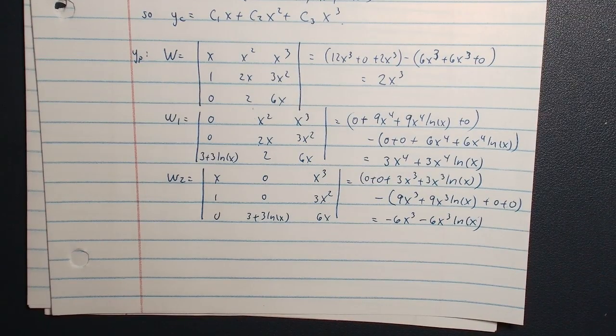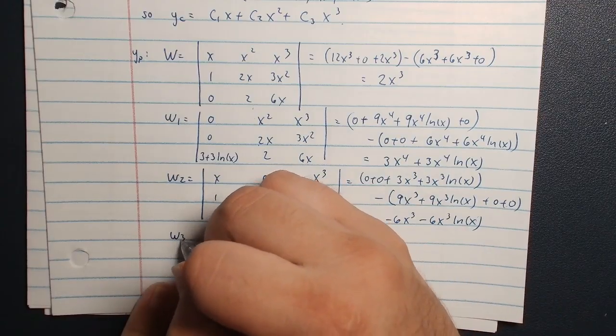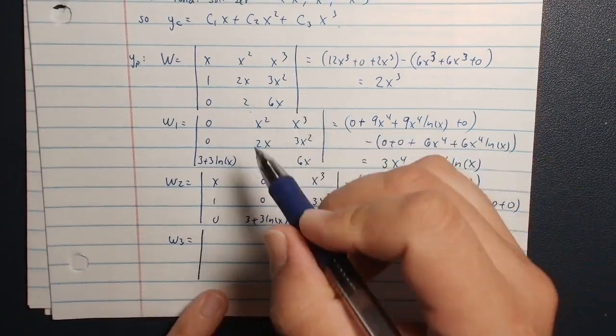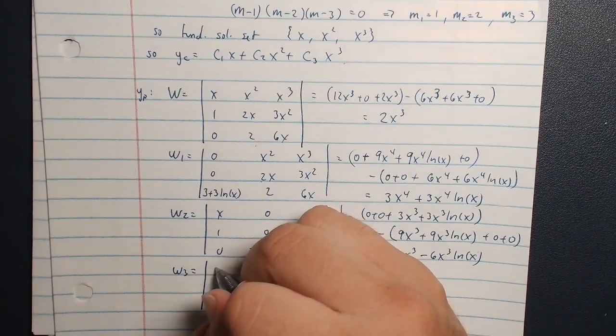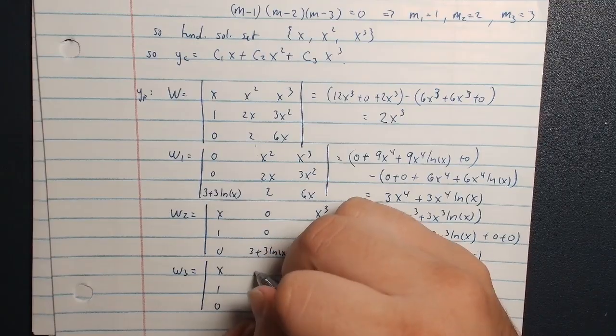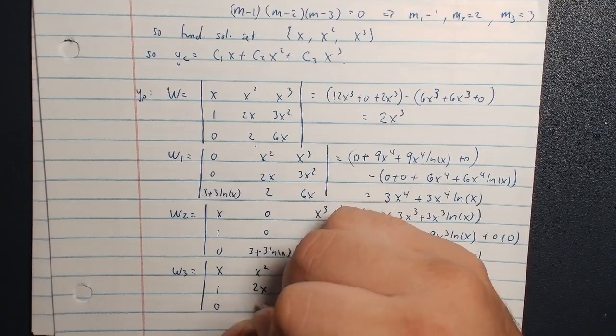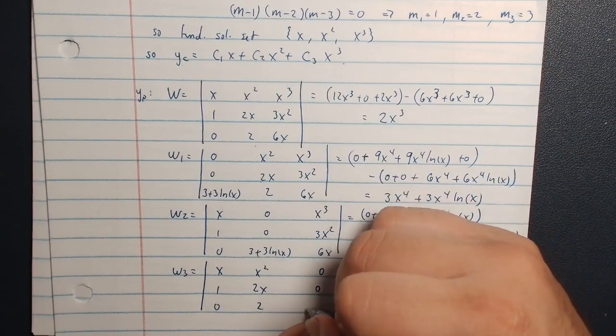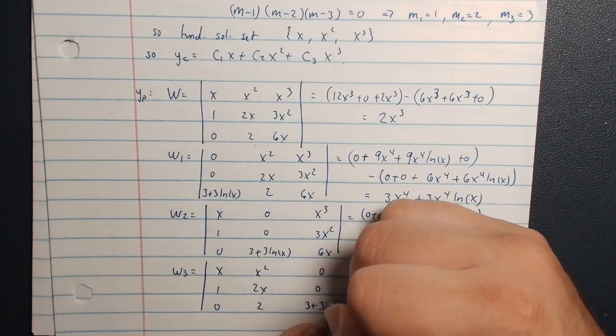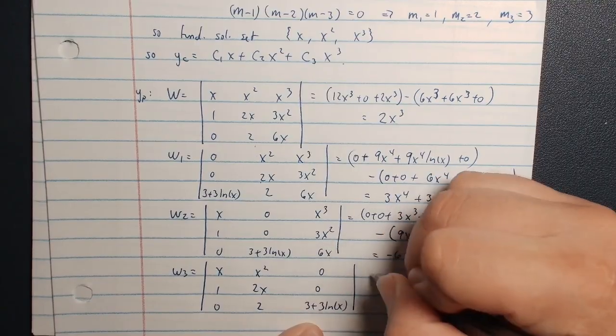Okay, and then I've got my W3. Take the first and second column from my Wronskian, leave those alone: x, 1, 0, x squared, 2x, and 2. And then replace the third column now with 0, 0, and 3 plus 3 natural log of x.